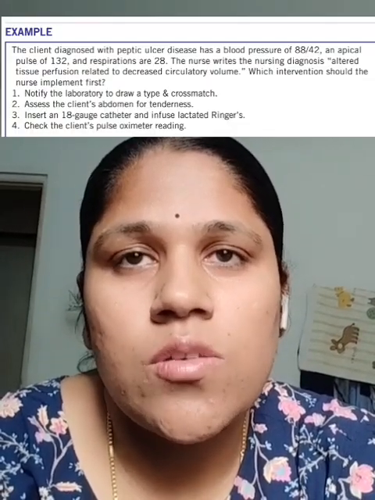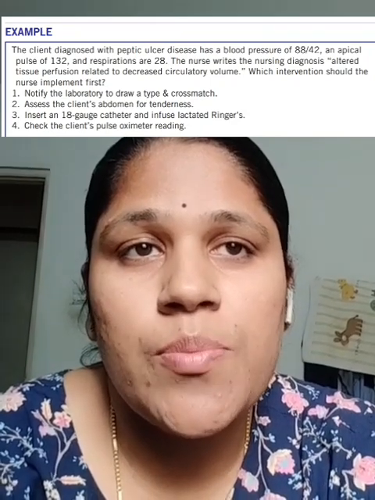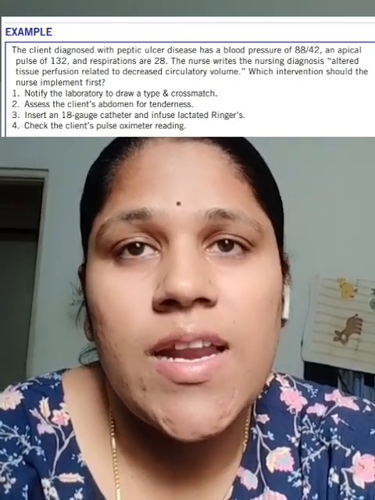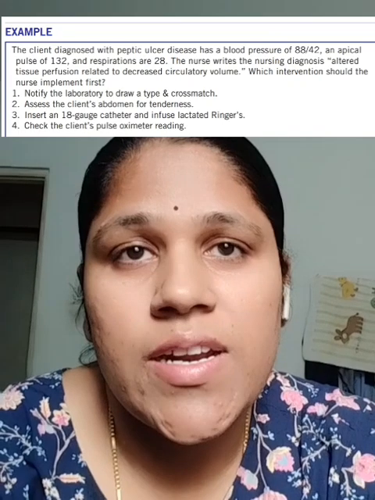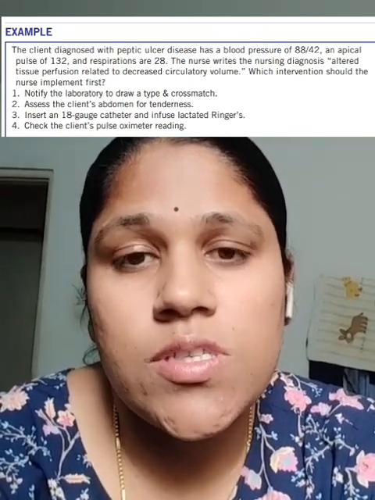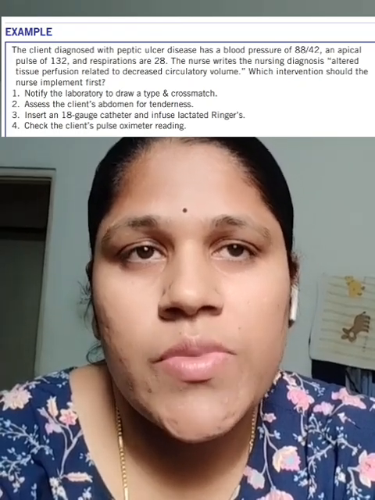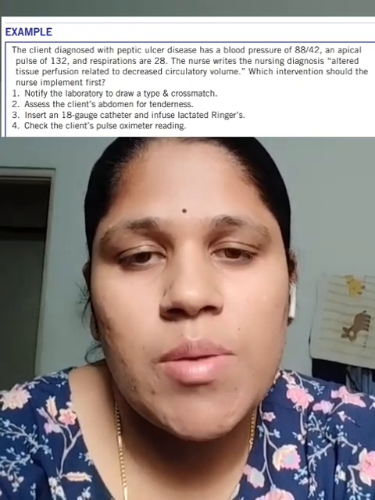So the question goes: the client diagnosed with peptic ulcer disease has a blood pressure of 88/42, an apical pulse of 132, and a respiratory rate of 28. The nurse writes the nursing diagnosis, altered tissue perfusion related to decreased circulatory volume. Which intervention should the nurse implement first?